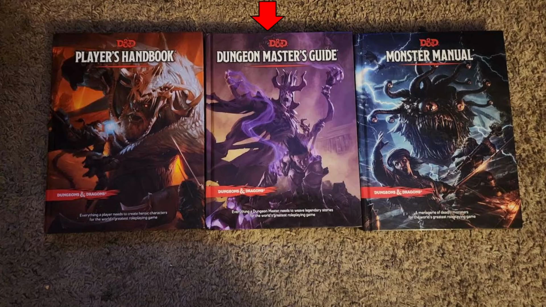Then you have the Dungeon Master, who is responsible for creating and describing the world in which the adventure takes place. They control non-player characters, NPCs. They describe the environment and manage the consequences of the players' actions. The DM sets the stage for players' adventures and reacts to their choices.